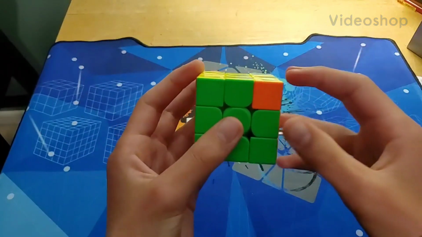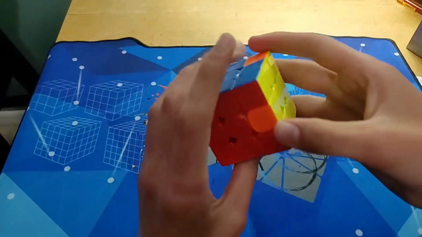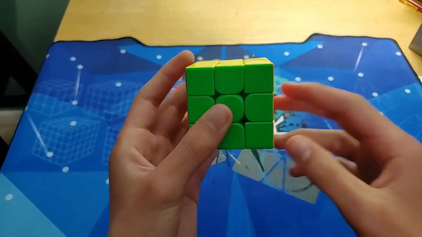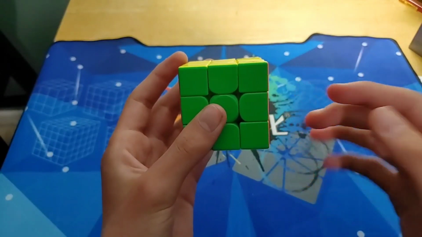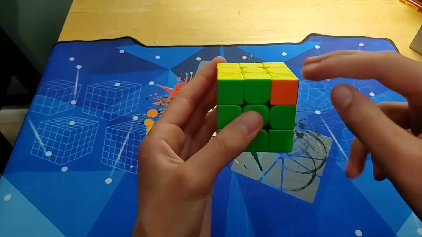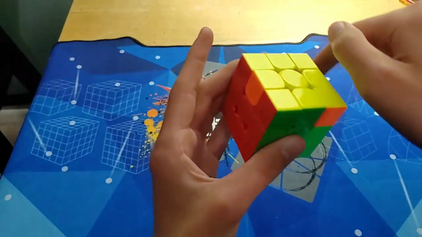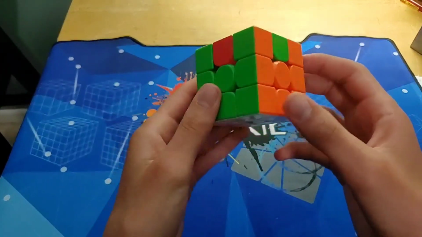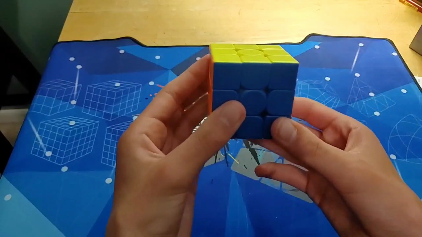PLL is the last step in CFOP where you solve the last layer in only one algorithm. But this requires you to learn 21 algorithms. So today I'm going to teach you how to do 2-look PLL, which solves the corners in 1 out of 2 algorithms, and it solves the rest of the cube in 1 out of 4 algorithms.